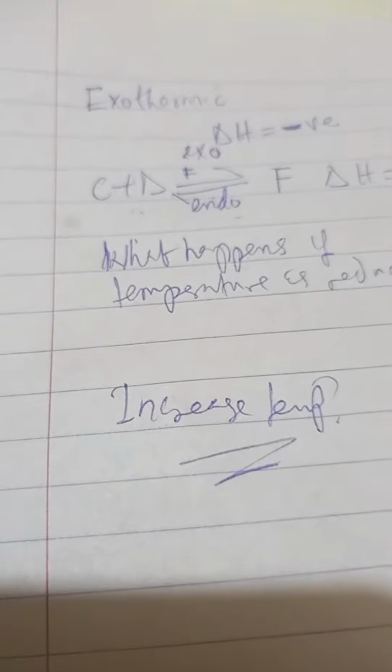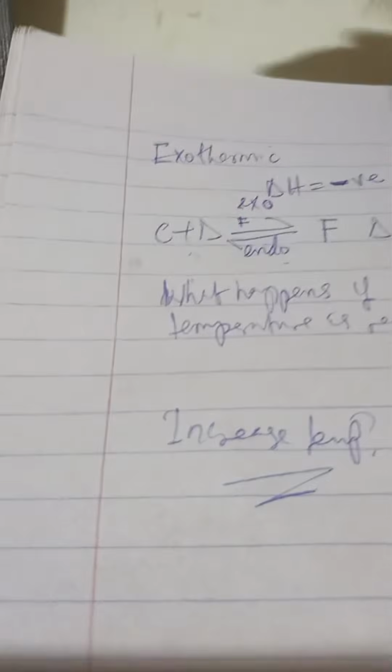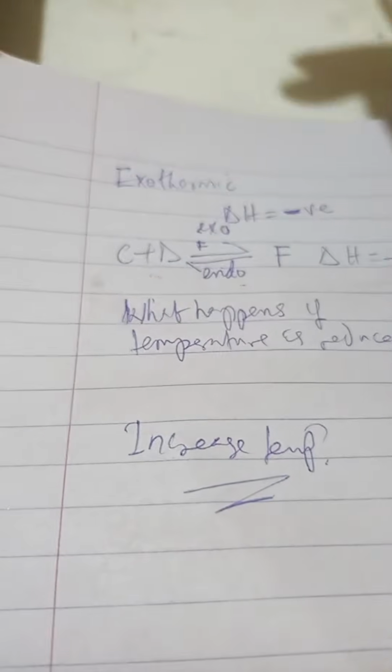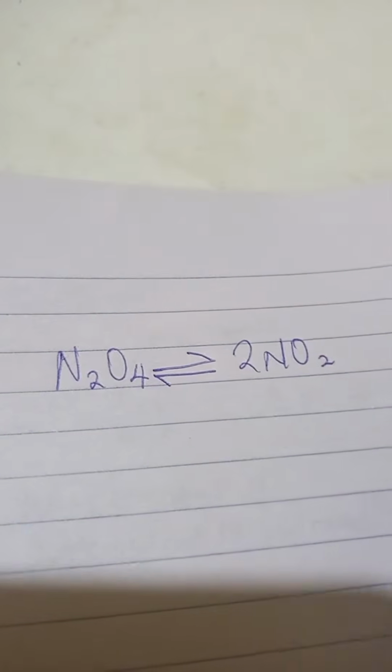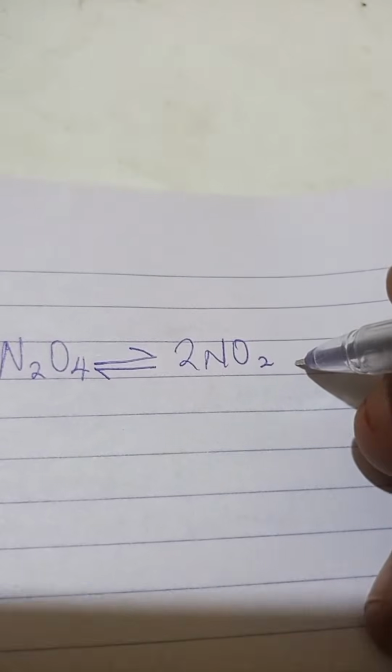So before we move on, from the JAMB syllabus, they said we should look at an example using NO2 and N2O4. So let's look at that example so that we will not skip anything from the syllabus. So we're going to be looking at this equilibrium reaction, N2O4 produces 2NO2. Okay, now let's look at this reaction.